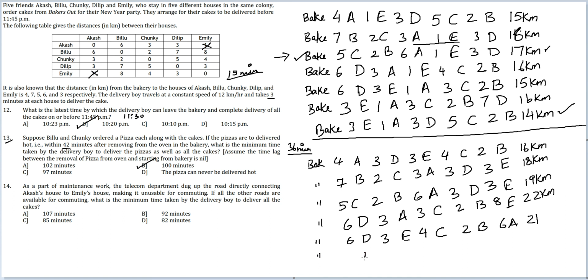Next case, I start off at E, 3. Now from E, you can only go to Dilip, which is 3. From Dilip, you will go to Akash, which is 3. From Akash, you will go to Chunky, which is 3. And from Chunky, you will go to Billu, which is 2. Now 3 plus 3 plus 3 plus 3, 2. 14 kilometers again.